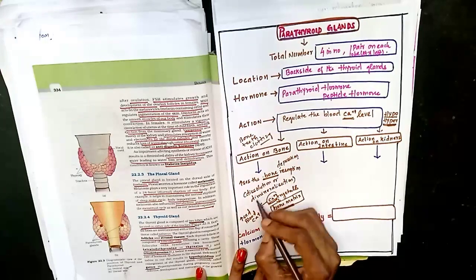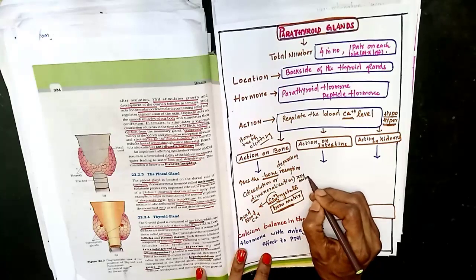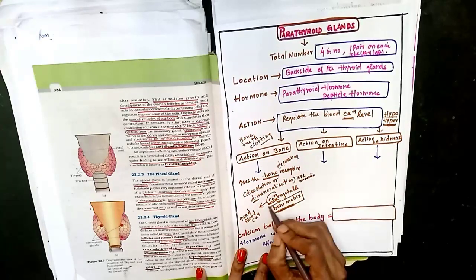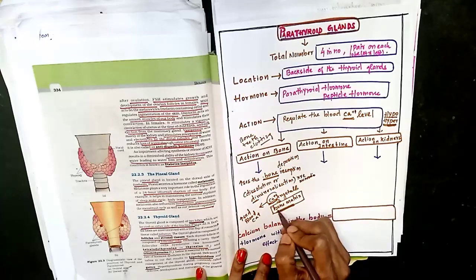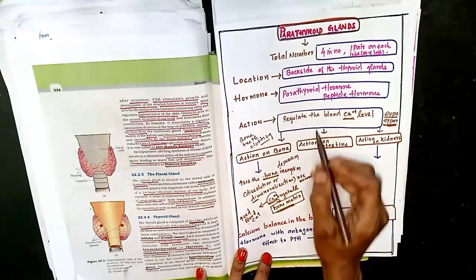Or remineralization. This is demineralization. You can call it the opposite of remineralization. So by dissolving the bone matrix, the calcium crystals from the bone matrix will be released into the bloodstream, thereby increasing the blood calcium level.